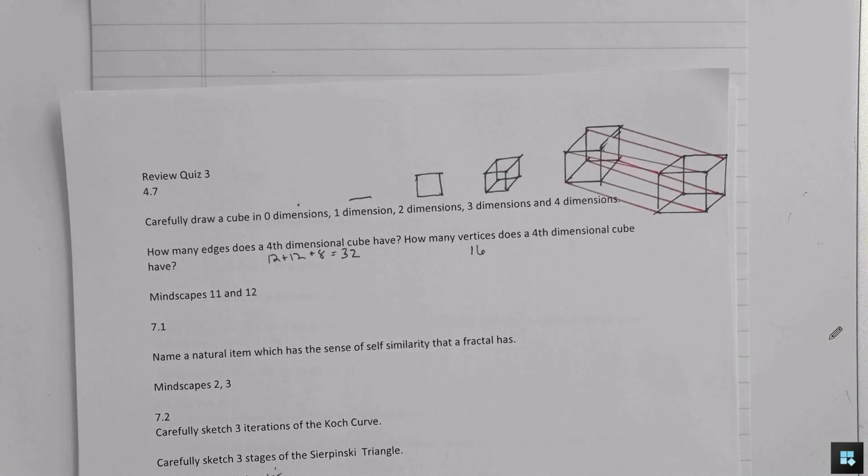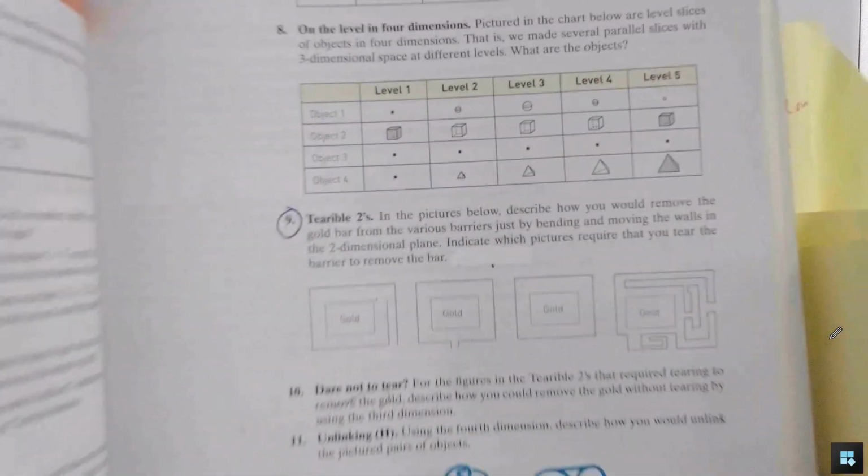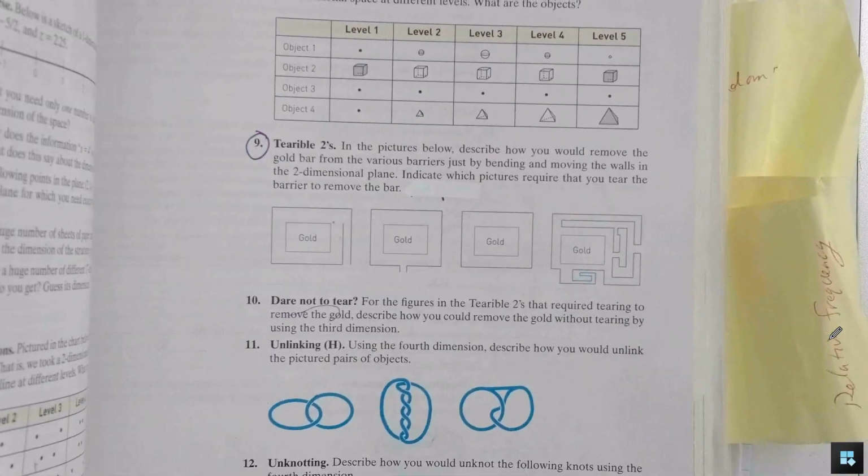So Mindscapes 11 and 12, you should be looking at your Mindscapes in the read, study, practice portion of your Wiley Plus. They're not always on your assignments. So go ahead and look in the section under read, and then go to the end of that section. You will find the Mindscapes. So we have Mindscape 11, and 12 is similar.